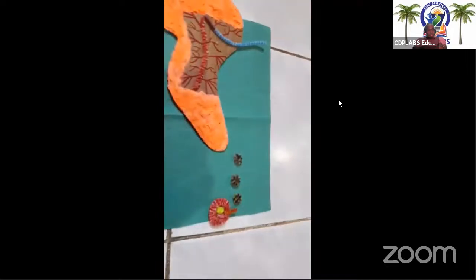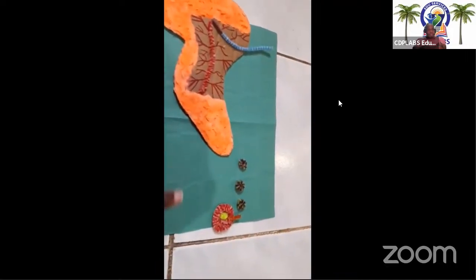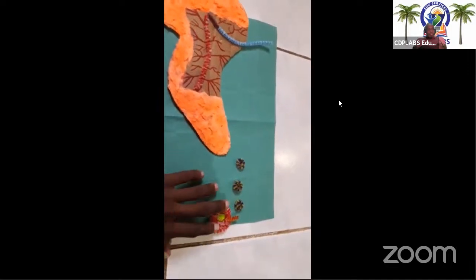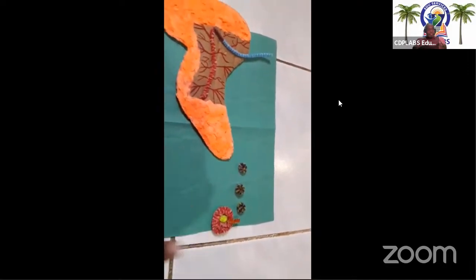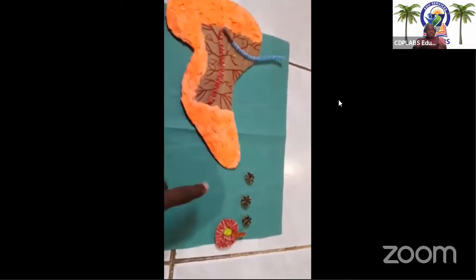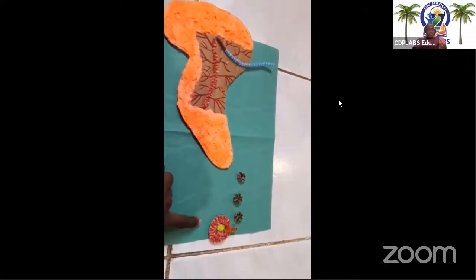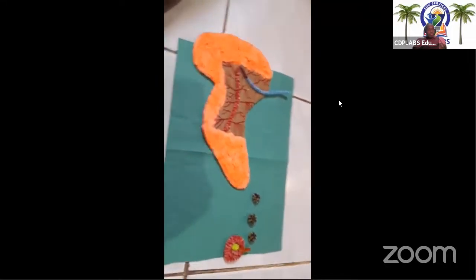However, the cell failed to respond to the insulin properly. In other words, the insulin can't go into the cell. So those are the differences.